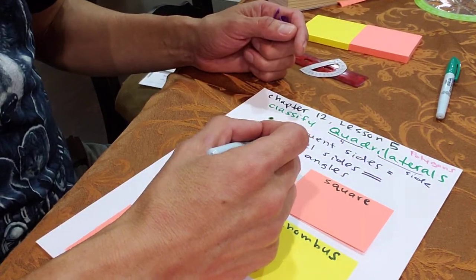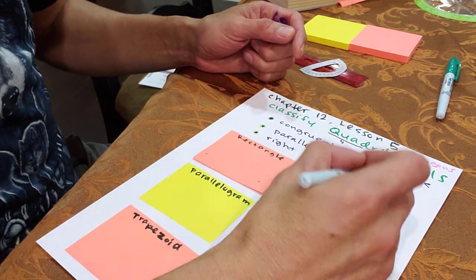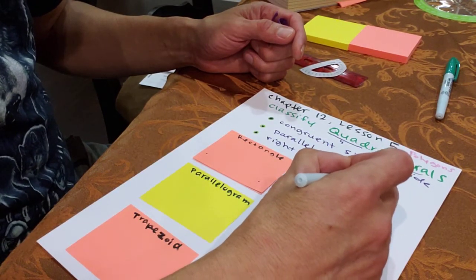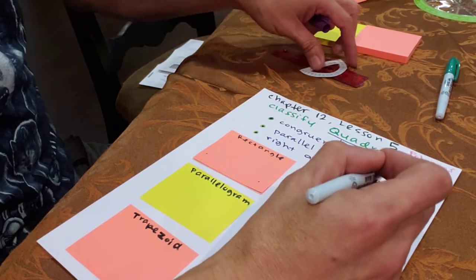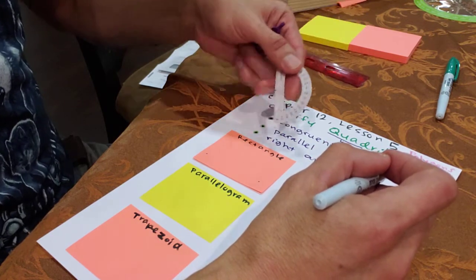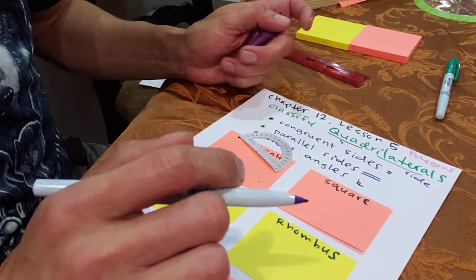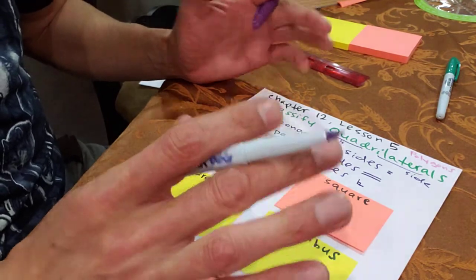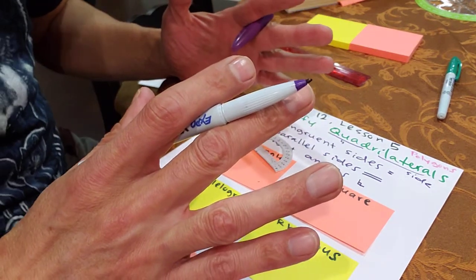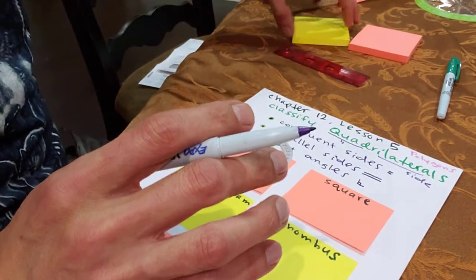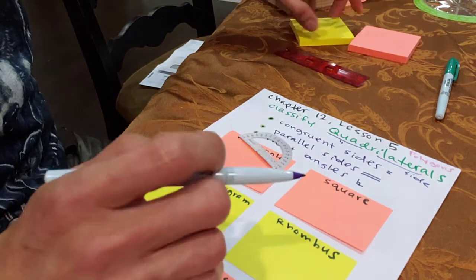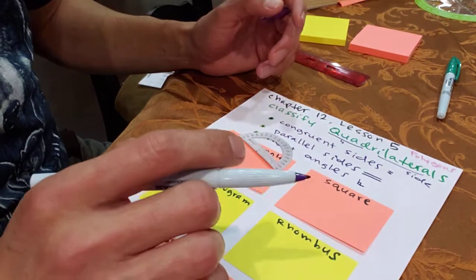And I will also be using the terms right angles. And these are angles that measure 90 degrees when you use a protractor. So when you look at a window or a door, the corners that you see on the windows and doors, they tend to be square. They tend to be 90-degree angles.